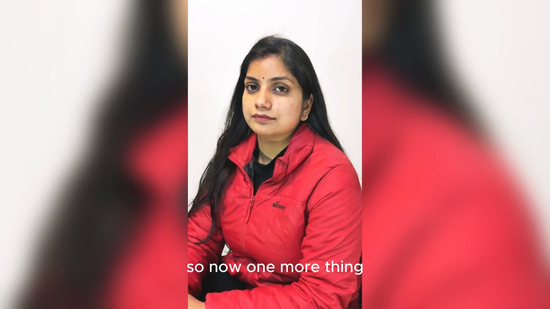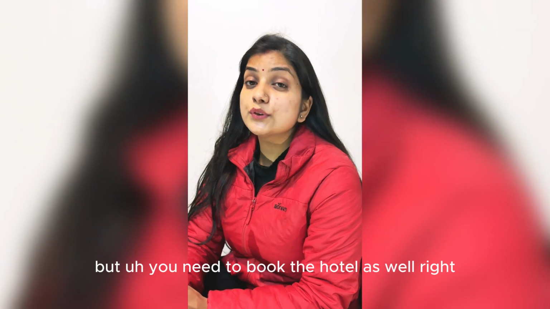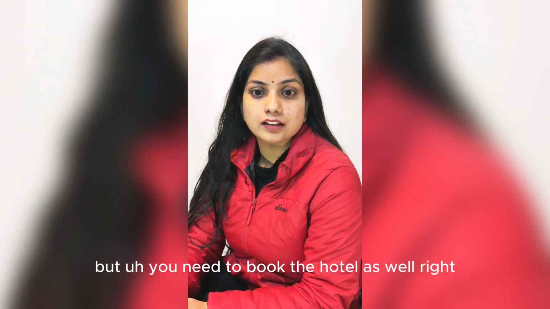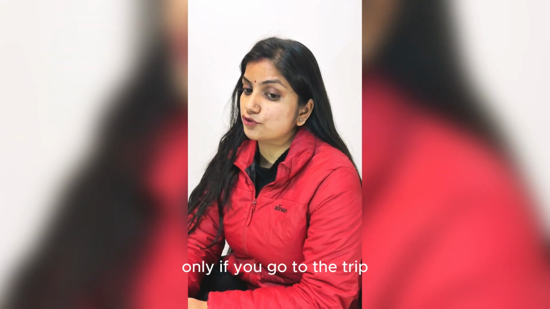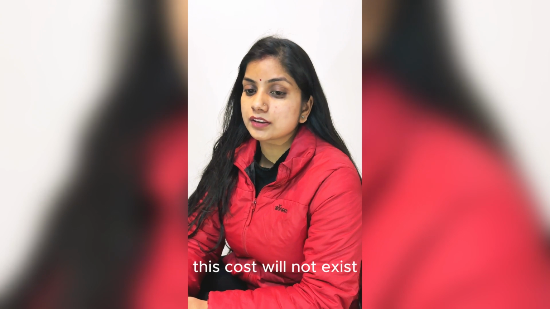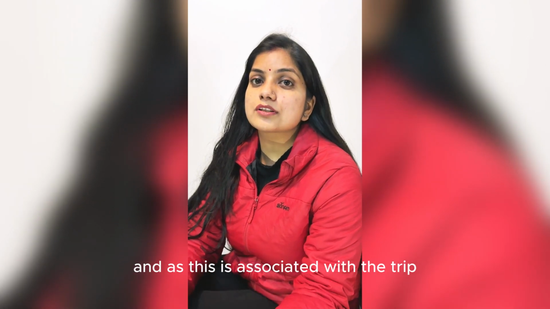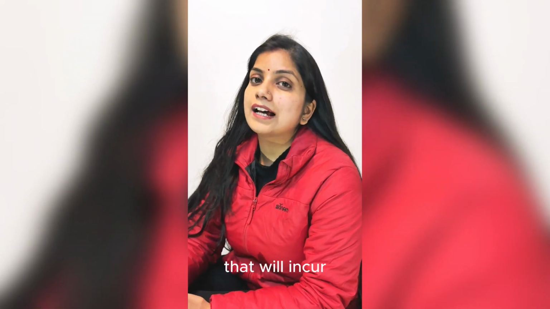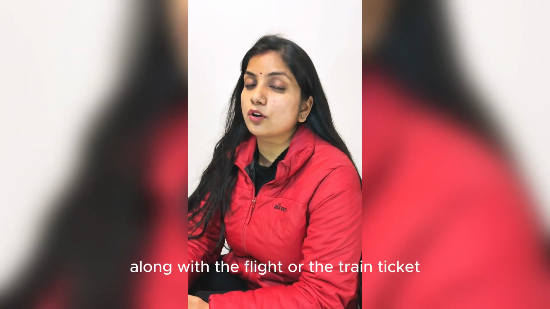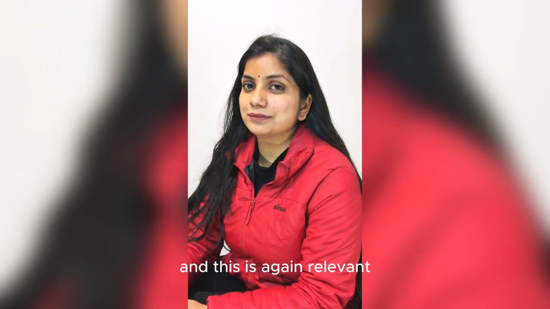Now one more thing. Now you have decided to go on the trip to Vrindavan, but you need to book the hotel as well, right? You will need to pay for the hotel only if you go on the trip. If you don't go on the trip, this cost will not exist. So this is again a relevant cost, and as it is associated with the trip, it is the incremental cost that will be incurred along with the flight or train ticket. So this is known as the incremental cost, and this is again relevant.